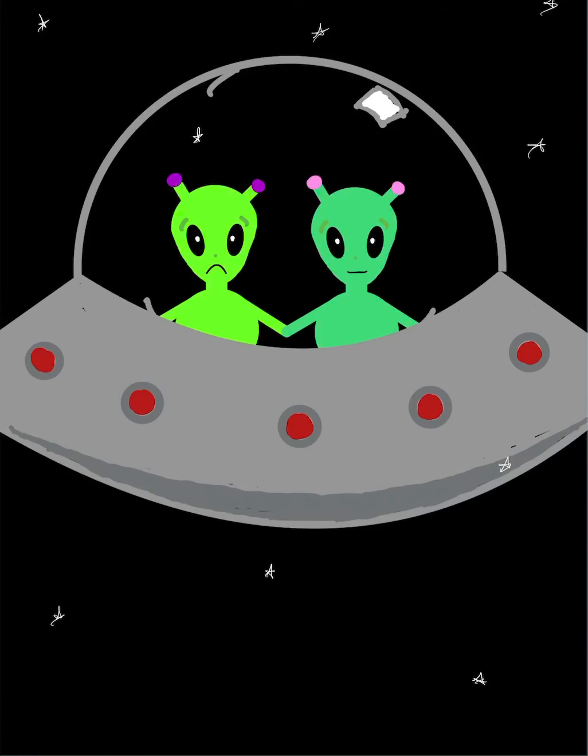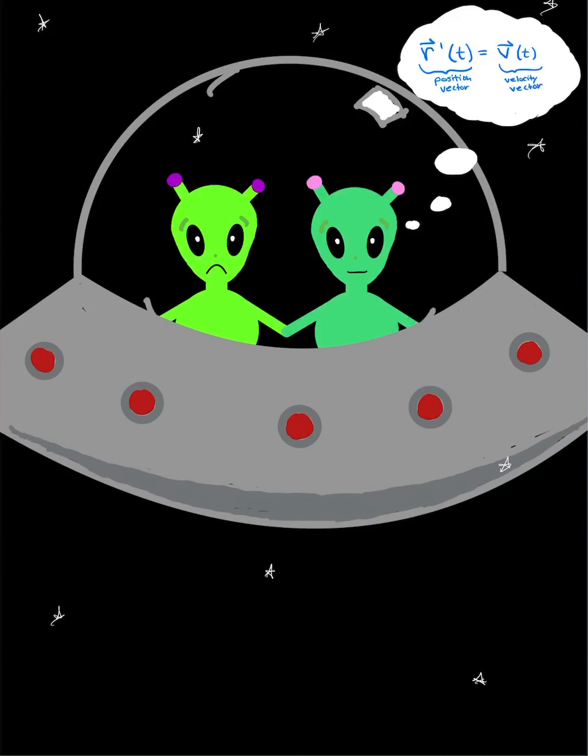But Horus is not scared. He remembers learning about vectors in his outer space calculus class, and knows that the velocity vector is simply the derivative of the position vector. Look at this, says Horus.